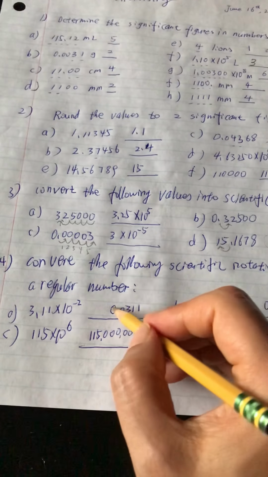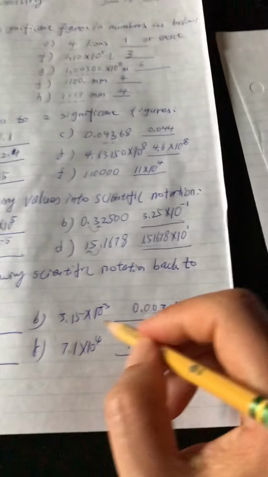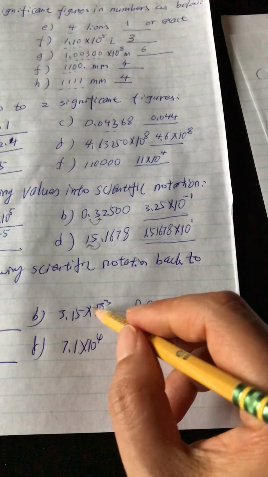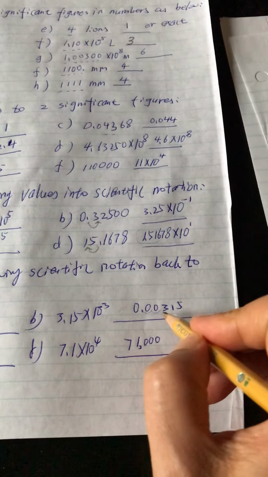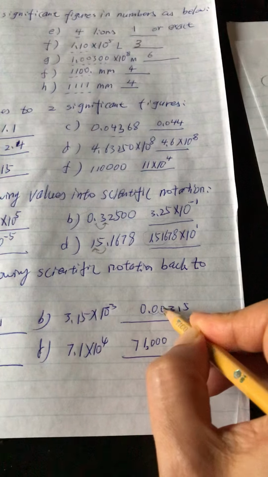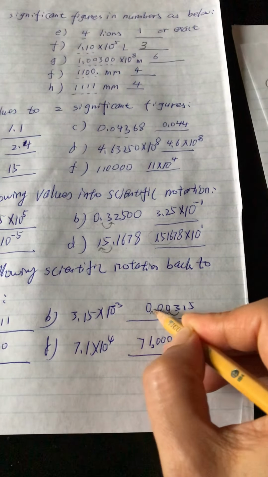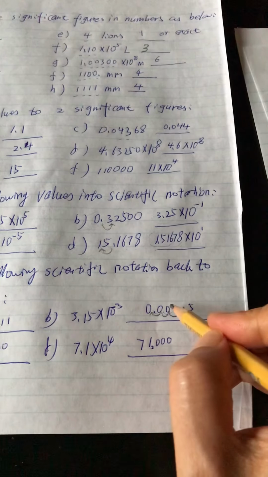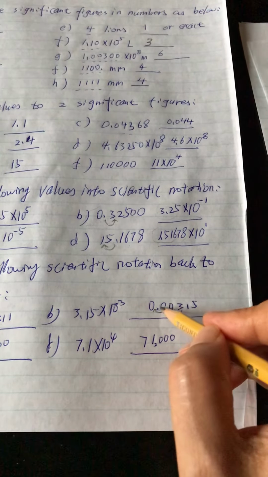Then you add a 0 between. So 3.15 times 10 to the negative 3, you put 3.15. So the dot from here, you jump 1, 2, 3. Now you found where the dot is, then you add 0 every time you move.